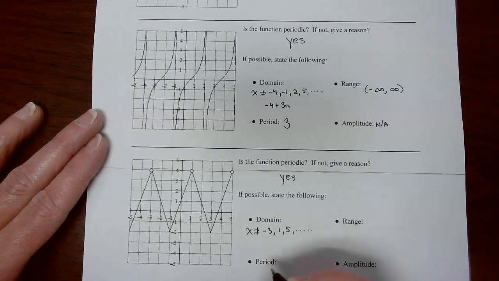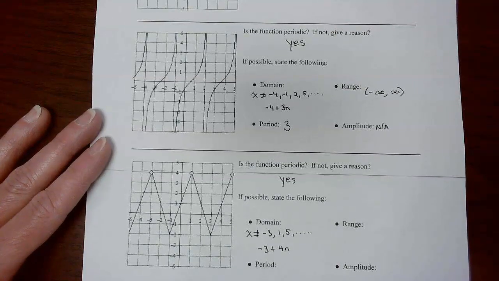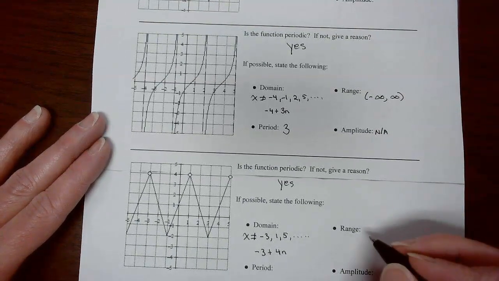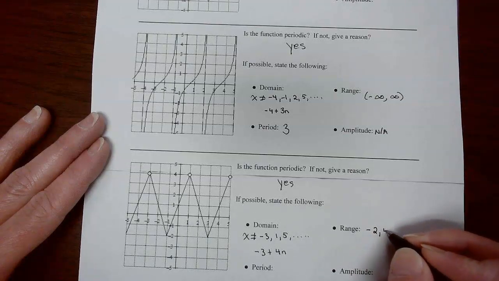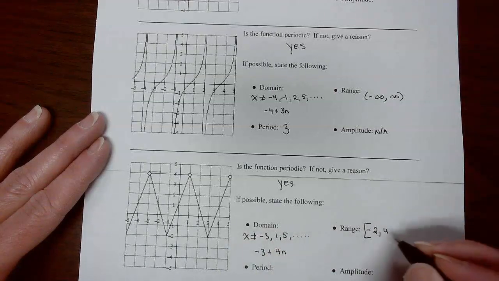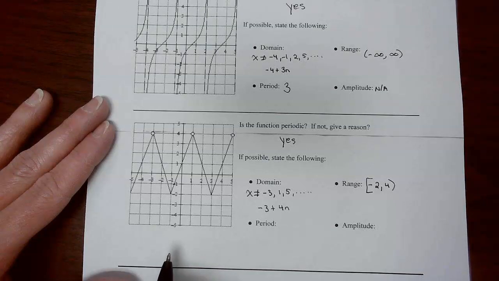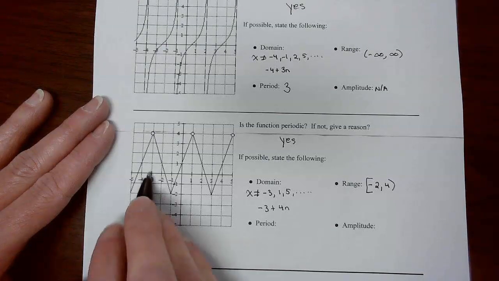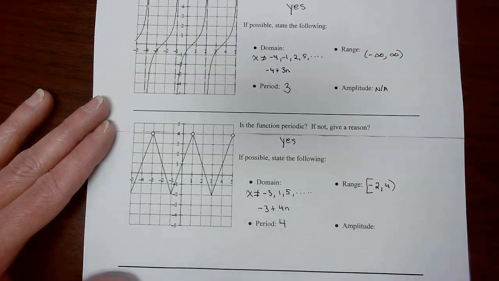Or I could write -3 plus 4n because they're separated by 4 each time. The range is going between -2 and 4. We're including -2 because that is a point, and 4 is not included. The period, how long does it take to make one full cycle? Well, from here to there, so 4 steps.